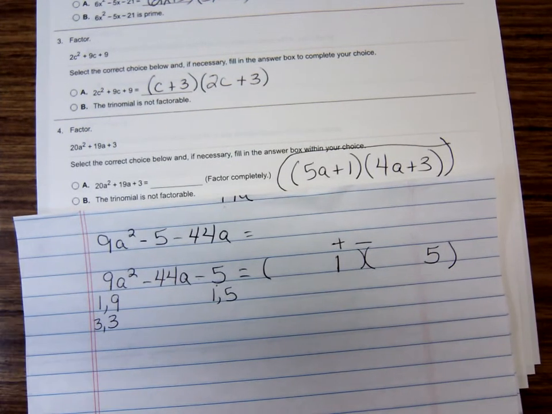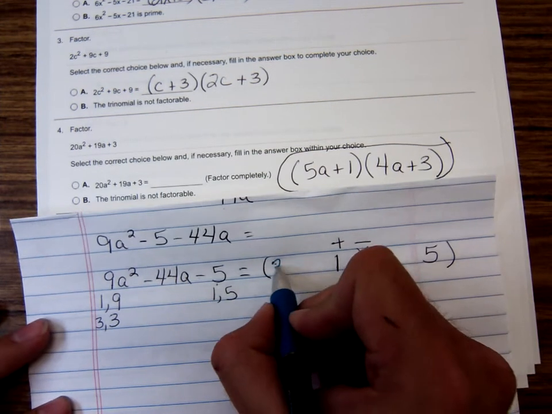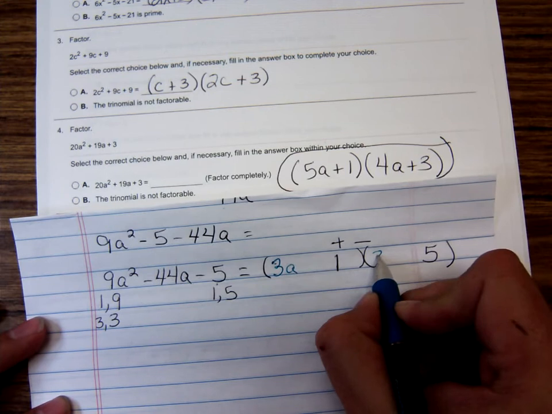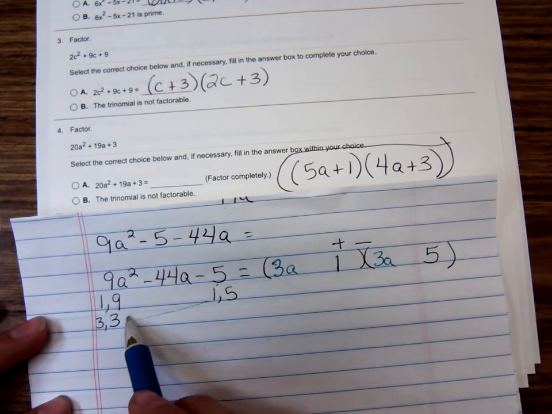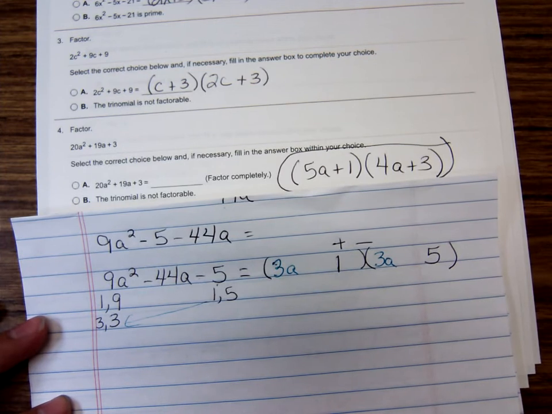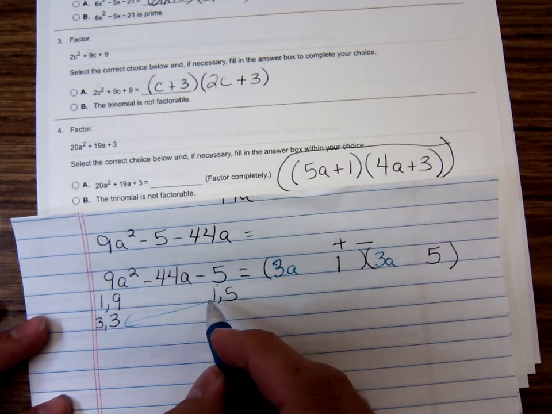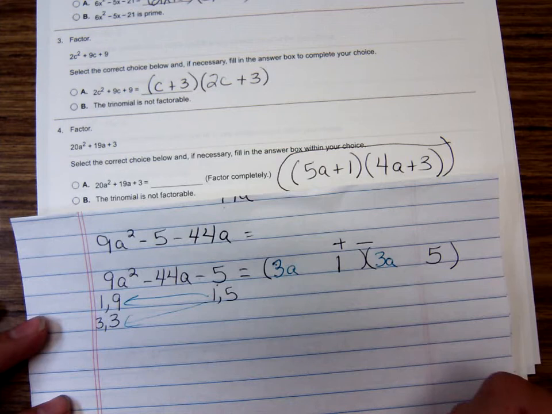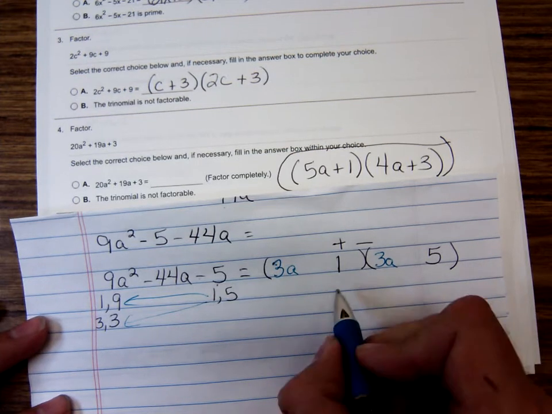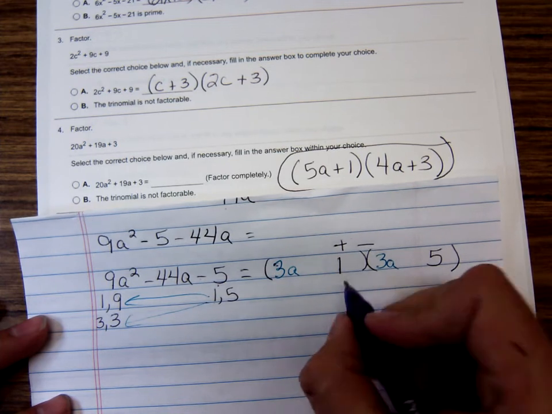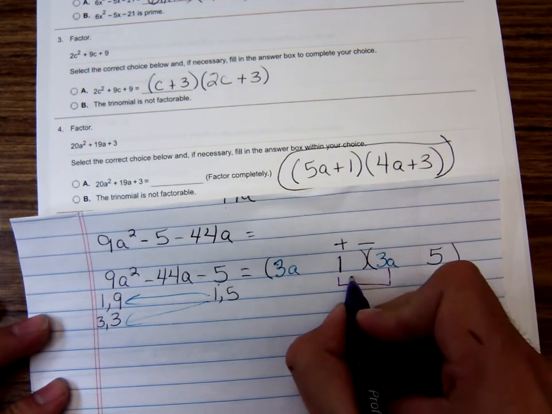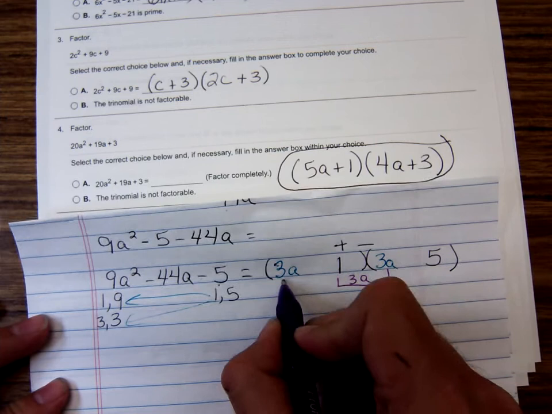And it's going to be up to us now. 3a times 3a. Can I make that work out? So I'm pairing this with 3a and 3a. And if that doesn't work out, I'll try the 1 and 9. Okay? So I would have right here, let's see, a 3a and a 15a.